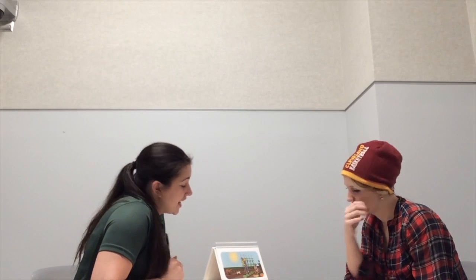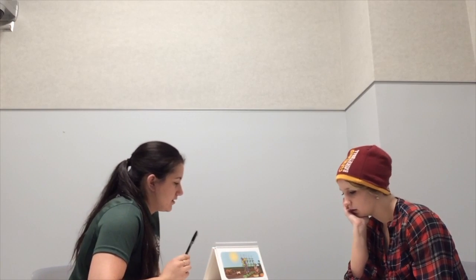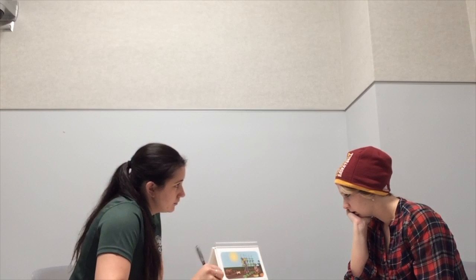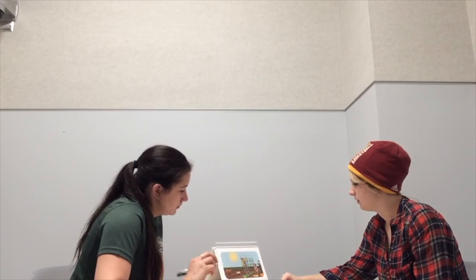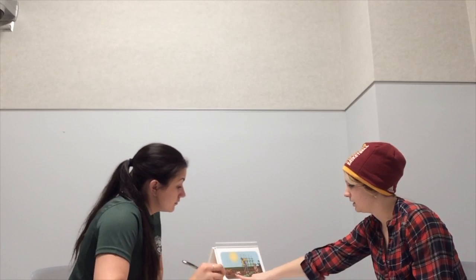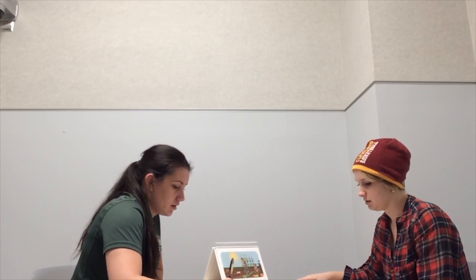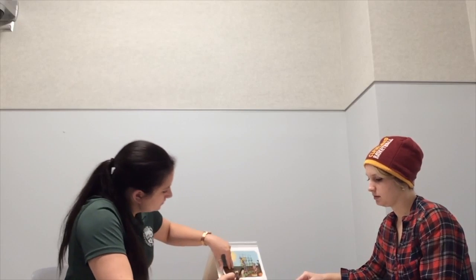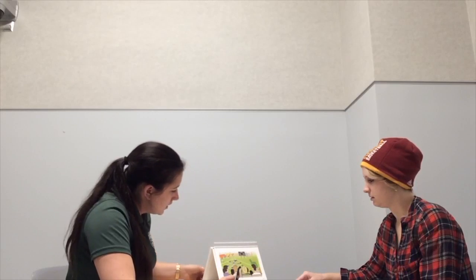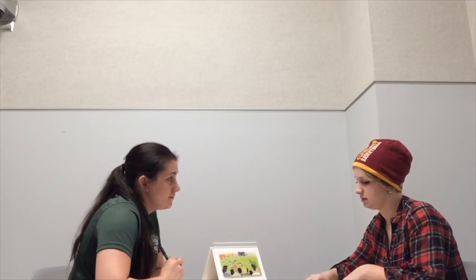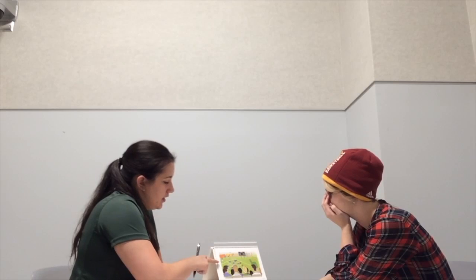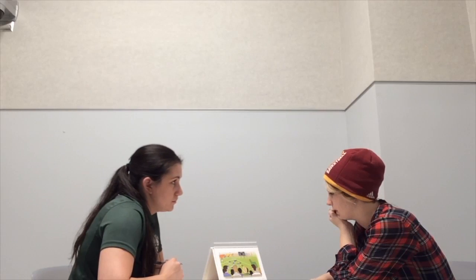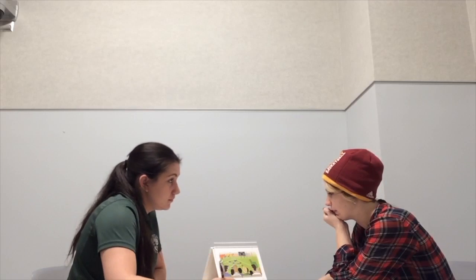Now use the word and in a sentence and use this picture to help you. There is a cat and a dog. Okay. Now I want you to use the word if in a sentence about this picture. If they win.